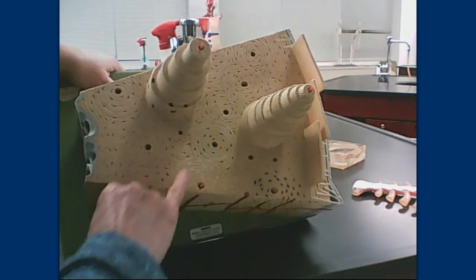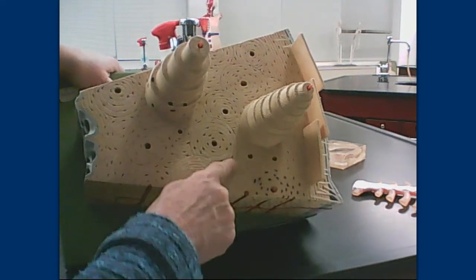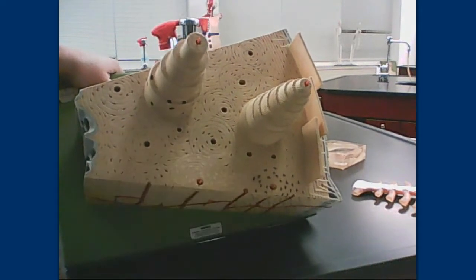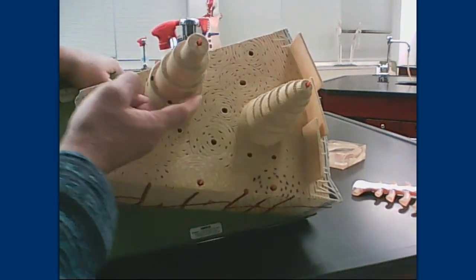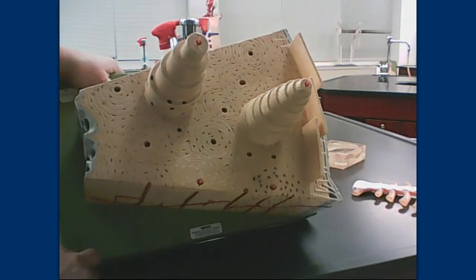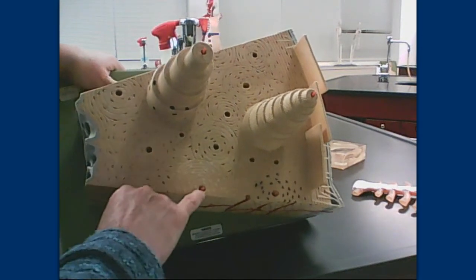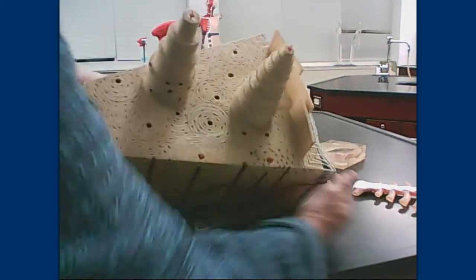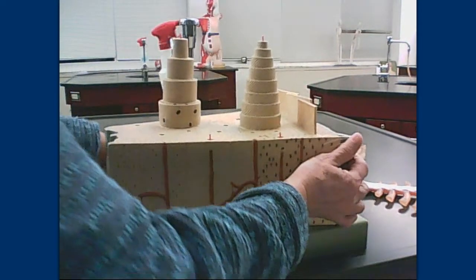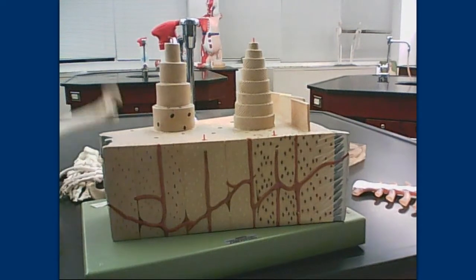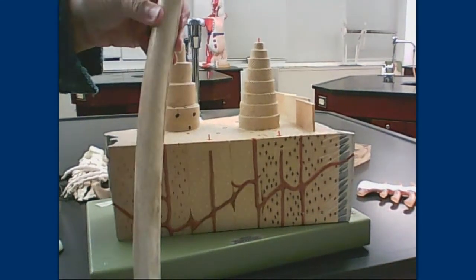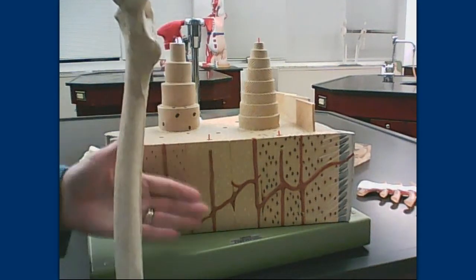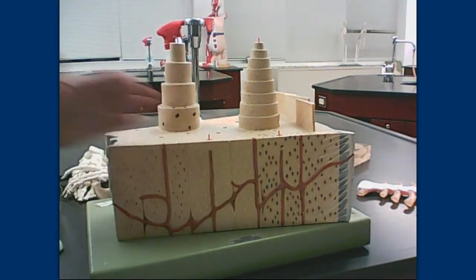Concentric circles make up an osteon. So if I had a piece of tape from here to here and asked you what that structure was, or what this structure is, or what this structure is, those would be osteons. That would be a central canal. Okay, this is the long part of the bone that we're seeing here.